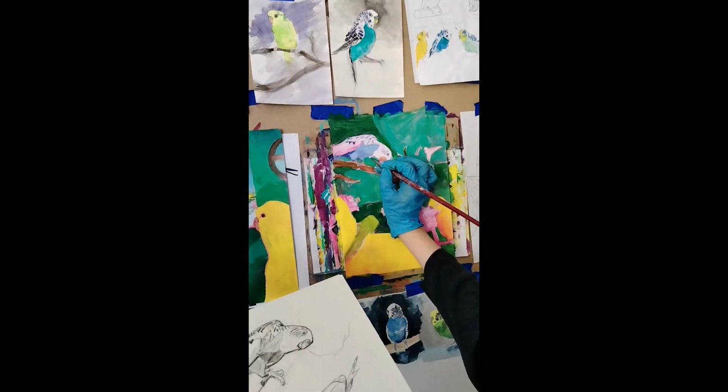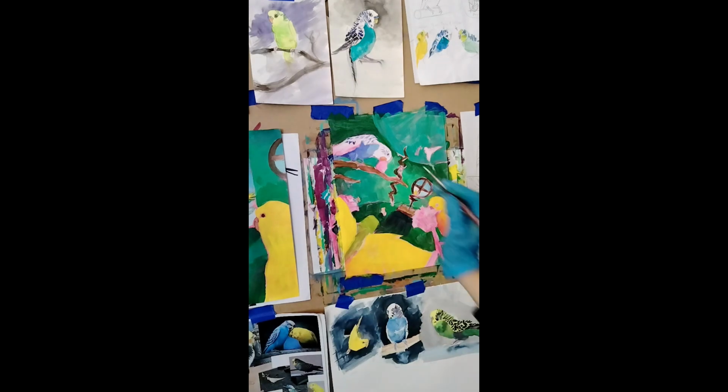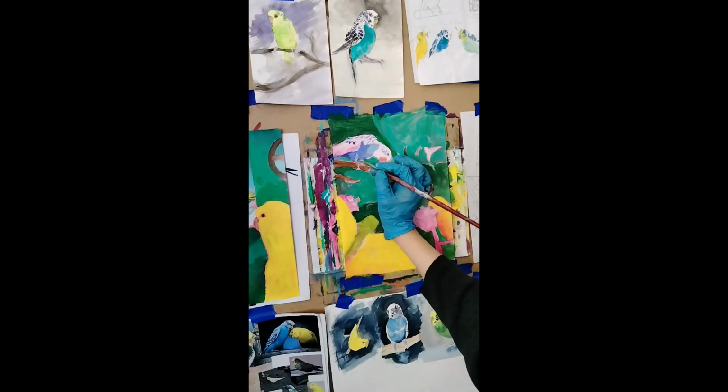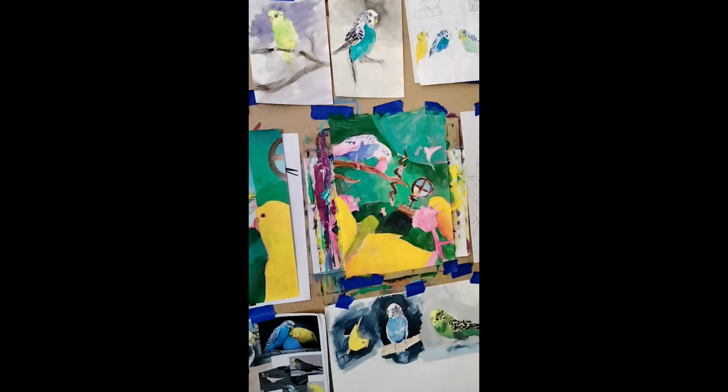Then I started adding details. And you can see kind of the sketchbook a little bit out of frame in parts of this. I had done studies of these birds in my sketchbook, and then I was using the studies as reference for the final painting.